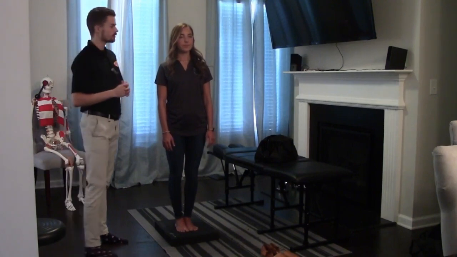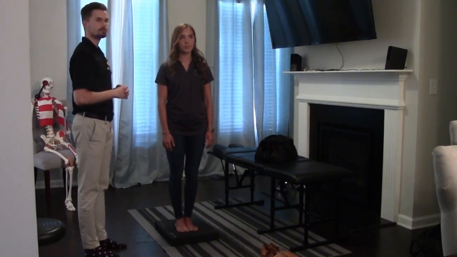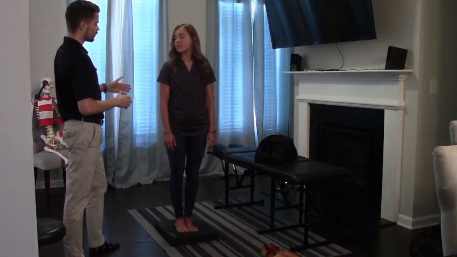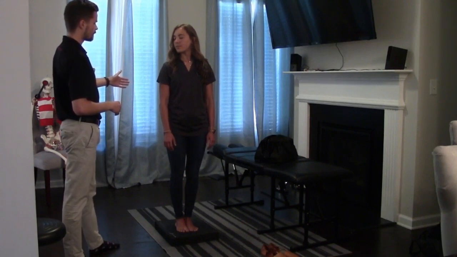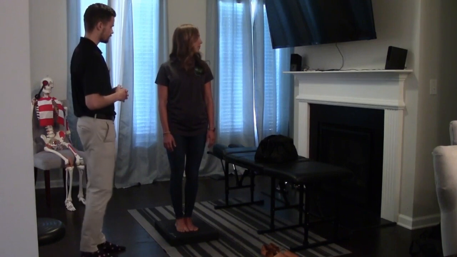So then we're going to continue and go into the different canal positions. What we're going to have her do is go ahead and look to the right. Perfect. And then close your eyes. You want to be close to the patient in case they fall. Perfect. Open your eyes. So you're just comparing from side to side. Go ahead and look to the left and close your eyes.